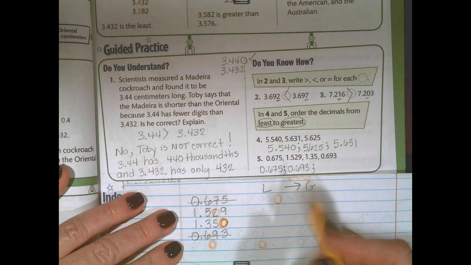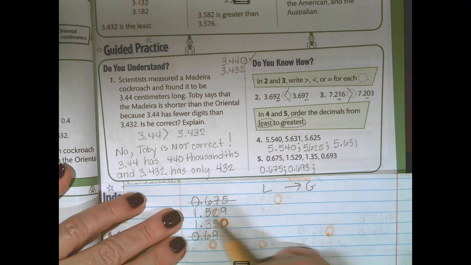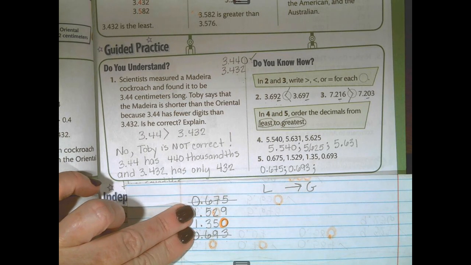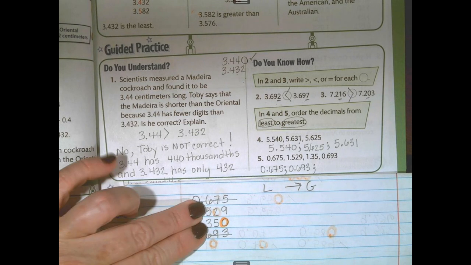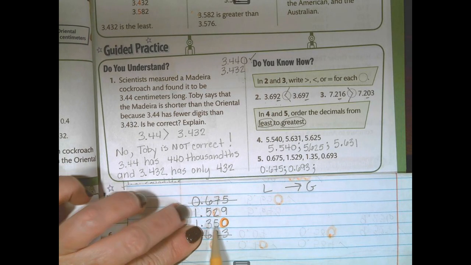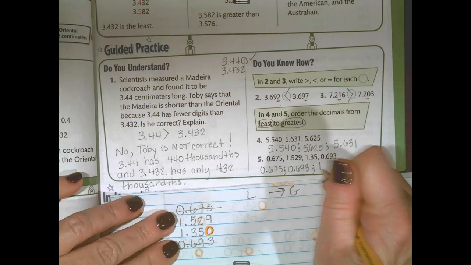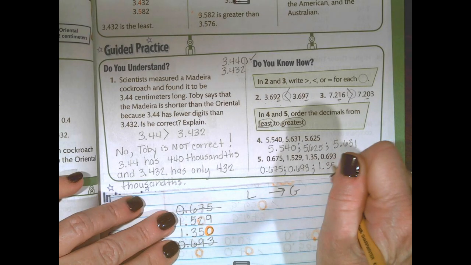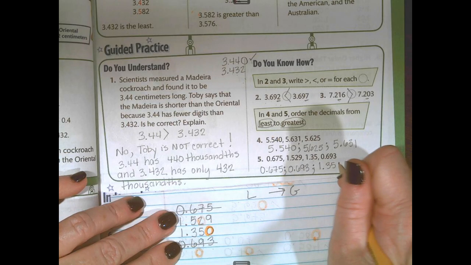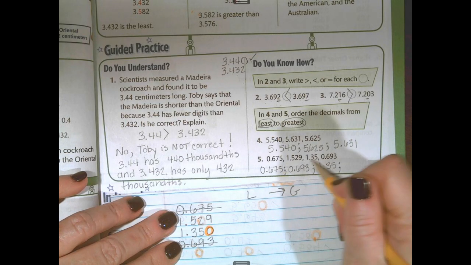Now I'm still going least to greatest. So this time I'm going back to the 1 in the ones place. It's the same, so that doesn't help me. I'm moving over to the tenths place, and 3 tenths is less than 5 tenths. So I know that 1 and 350 thousandths, which was originally 1 and 35 hundredths, is the next greater number. I'm going to write the number as it was originally in the list.